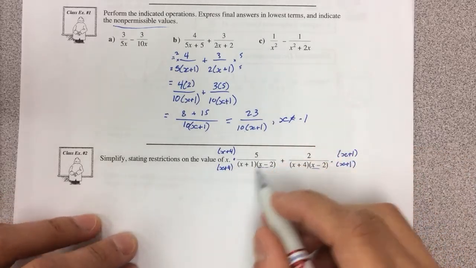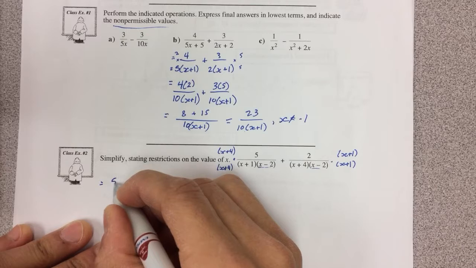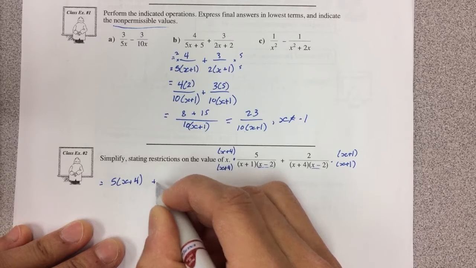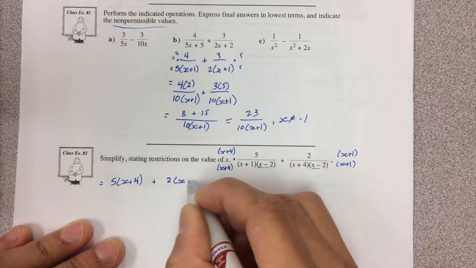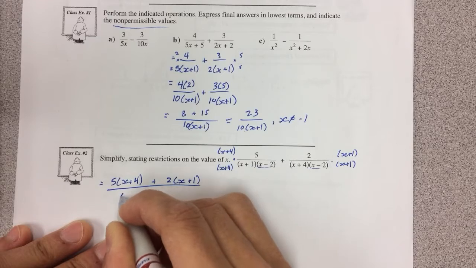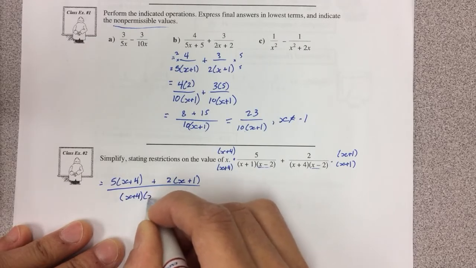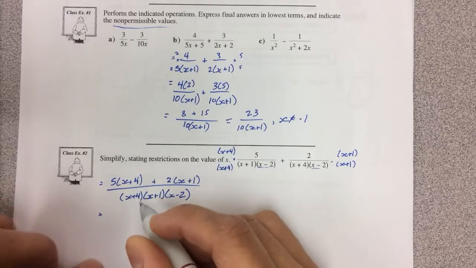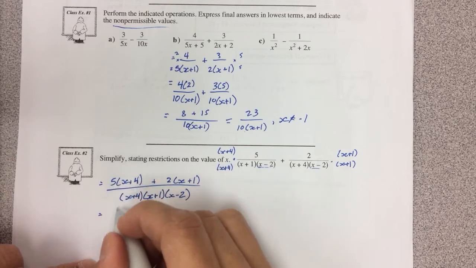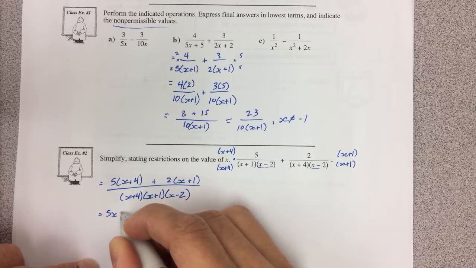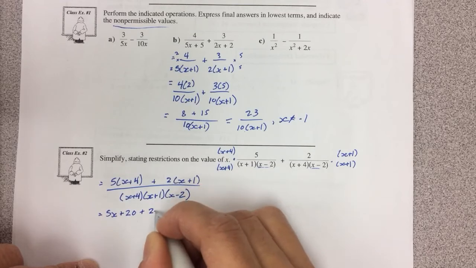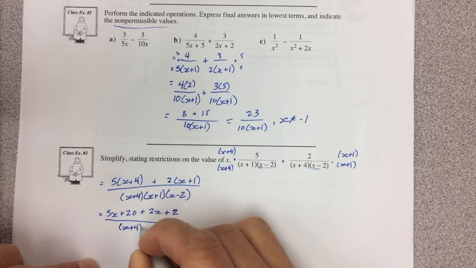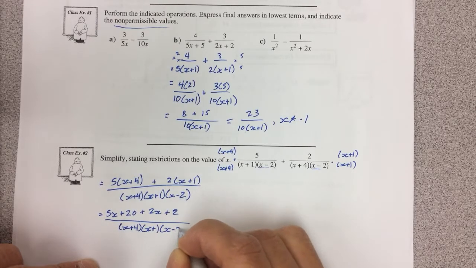But remember, I'll have to do that on the top and the bottom, which is going to leave me with 5 times x plus 4, plus 2 times x plus 1. And all of that is going to be over x plus 4, x plus 1, and x minus 2. So if I combine my like terms, I'll first expand. That leaves me with 5x plus 20 plus 2x plus 2, all over x plus 4, x plus 1, and x minus 2.